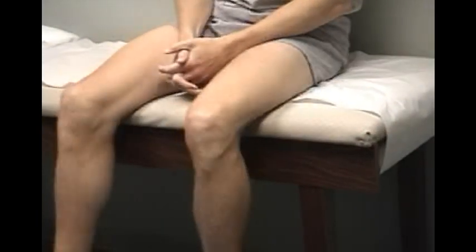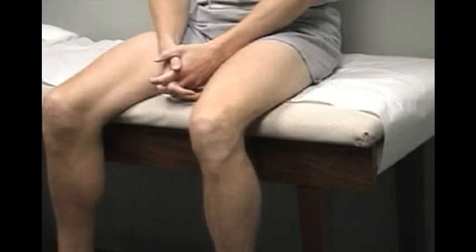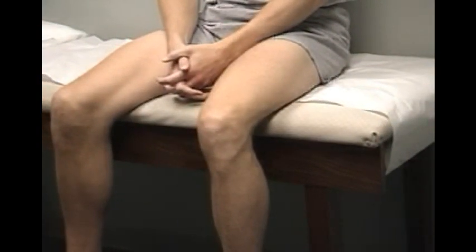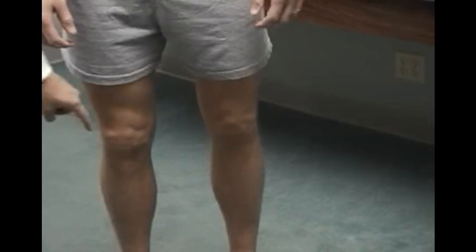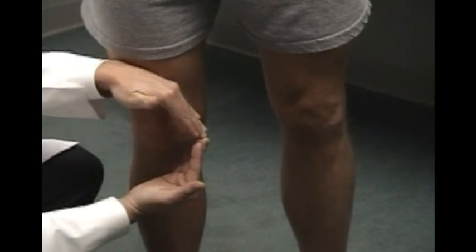The next part of the examination is looking at alignment. The physiologic alignment of the knee is 5 to 7 degrees of valgus. If the knee was significantly knock-kneed, we would term that genu valgum.